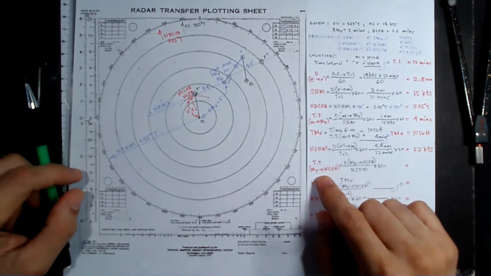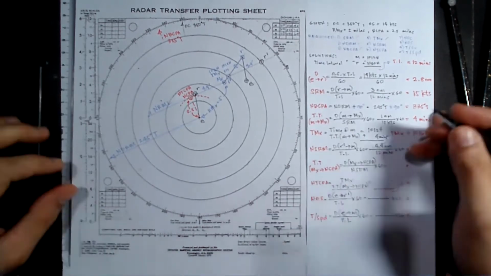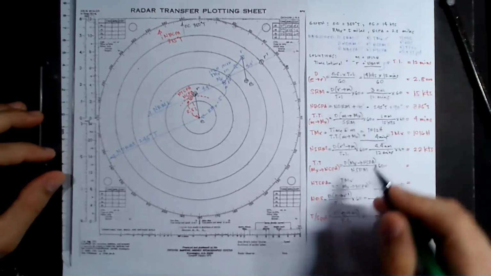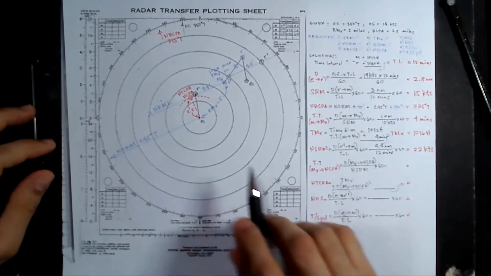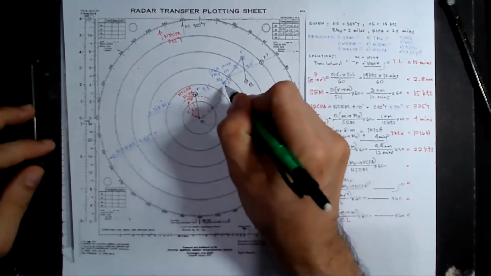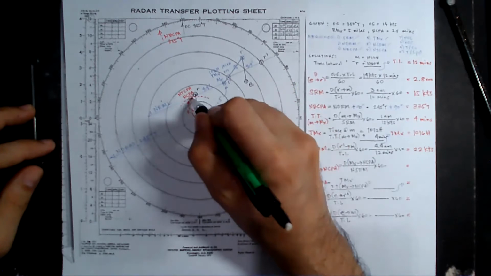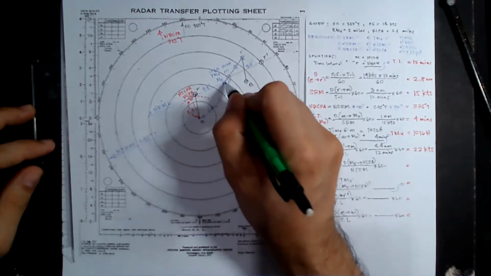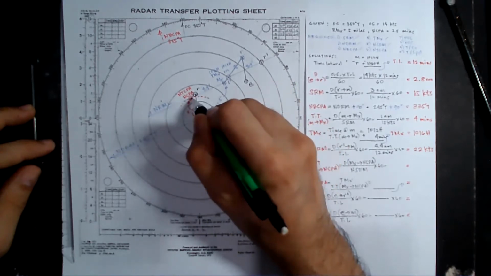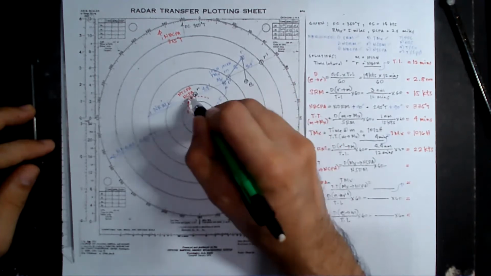Next would be to get our new time of CPA. But before we get the new time of CPA, we have to determine the travel time from MX towards the new CPA.